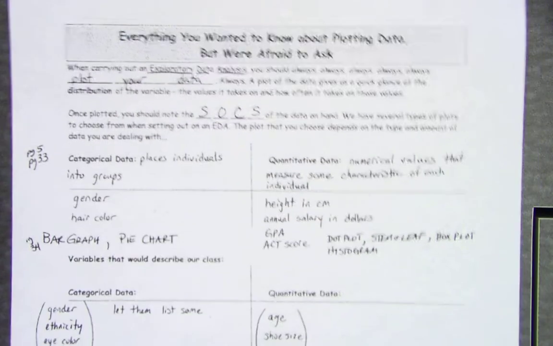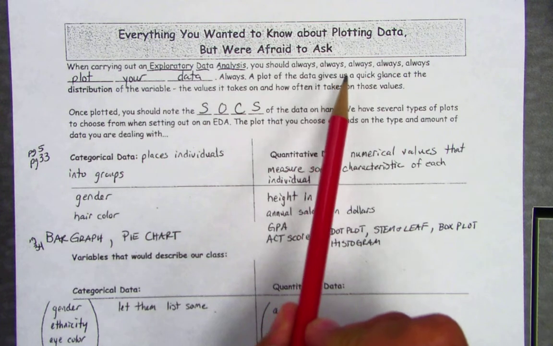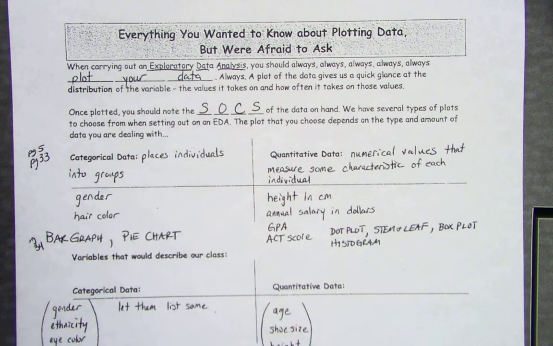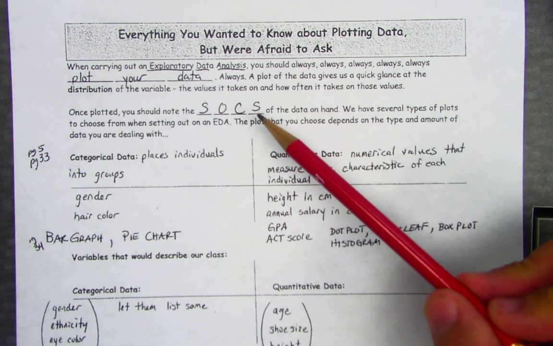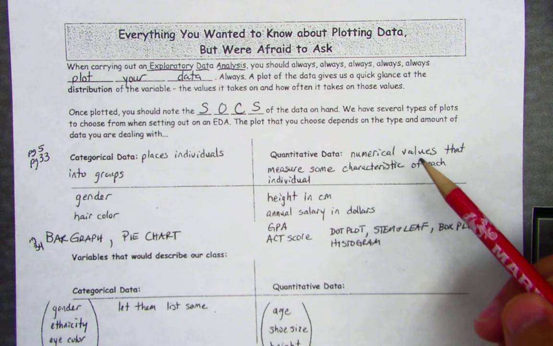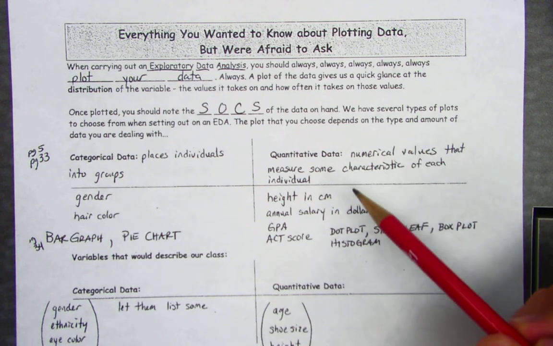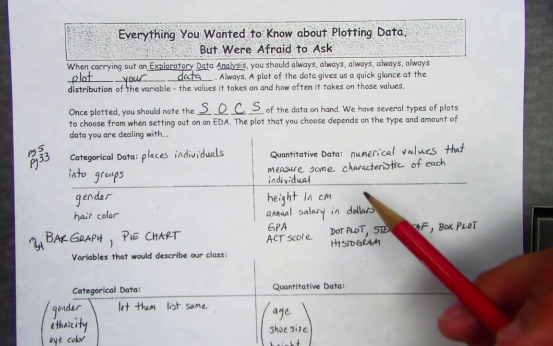Page 2. Once again, whenever we're carrying out an exploratory data analysis, you should always plot your data, always. A plot of the data gives us a quick glance at the distribution of the variable, the values it takes on, and how often it takes on those values. Okay, once it's plotted, we'll use our acronym SOCS, shape, outliers, center, spread, for the data on hand. We have several types of plots to choose from. Which plot we use depends on the type and amount of data we're dealing with.